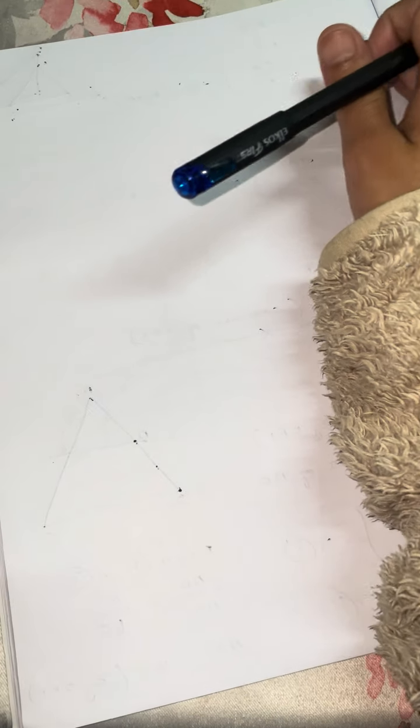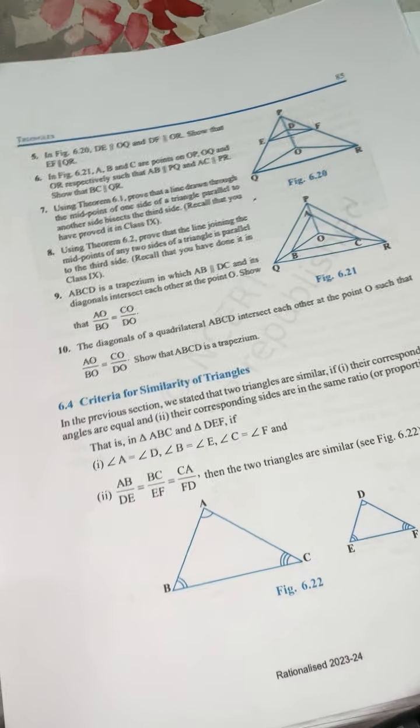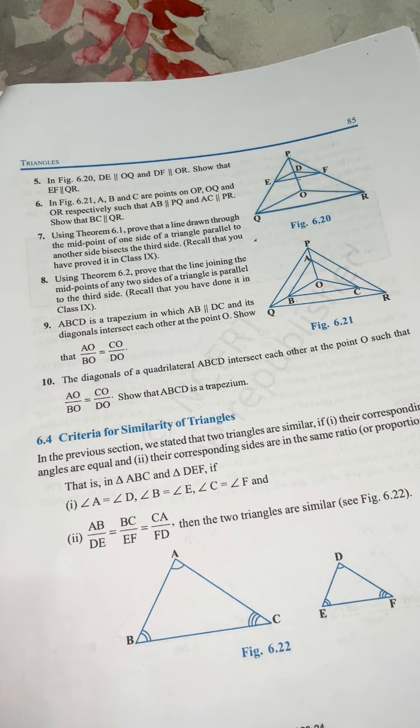Okay, the next one is number 8, where we use theorem 6.2, the converse.